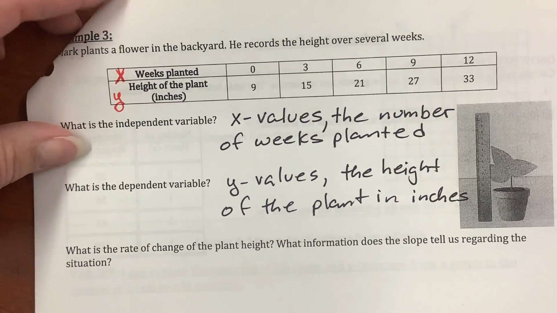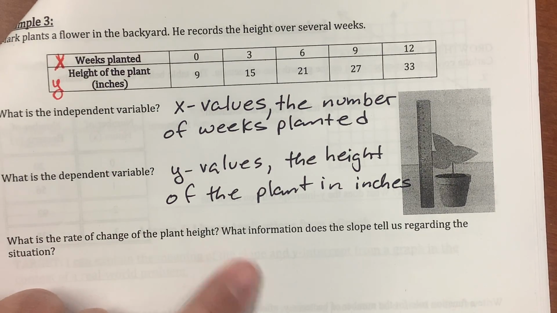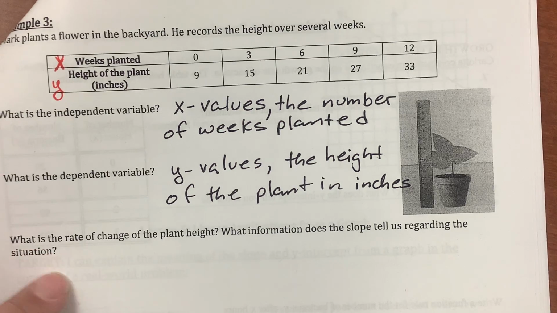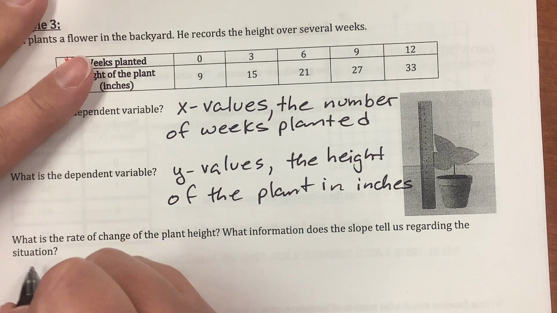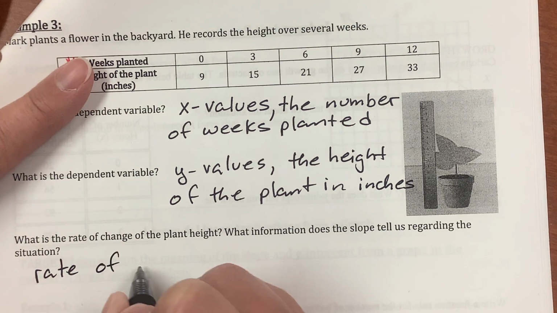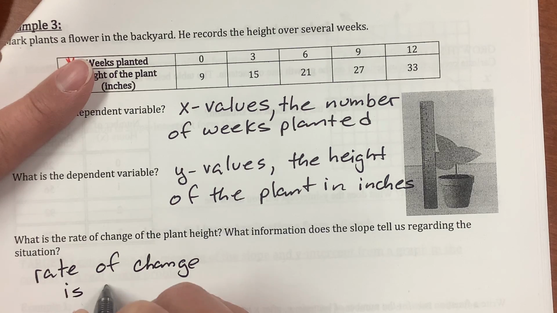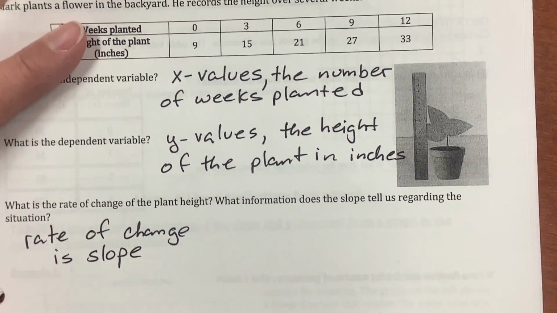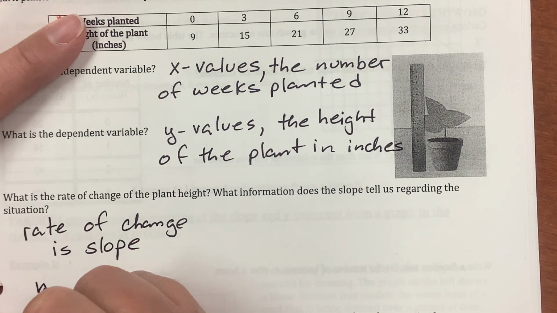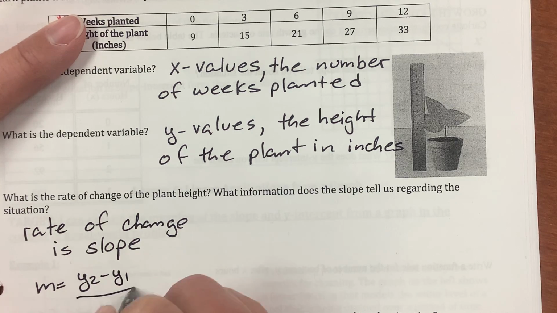So what is the rate of change of the plant's height? What information does the slope tell us regarding the situation? Well, I know that rate of change is slope, and I know the slope formula is m equals y2 minus y1 over x2 minus x1.